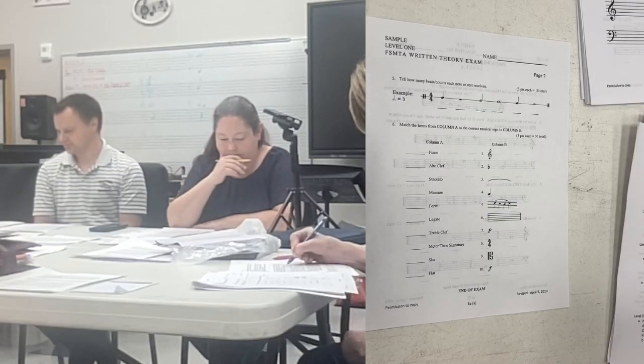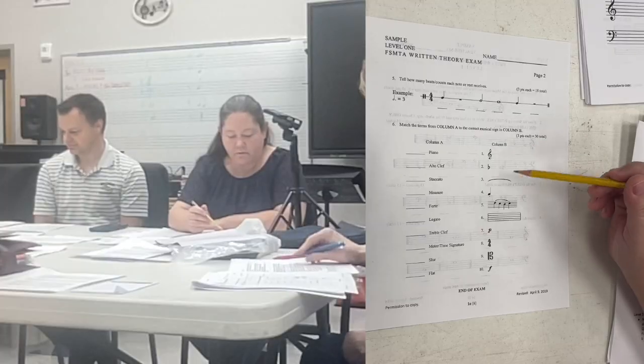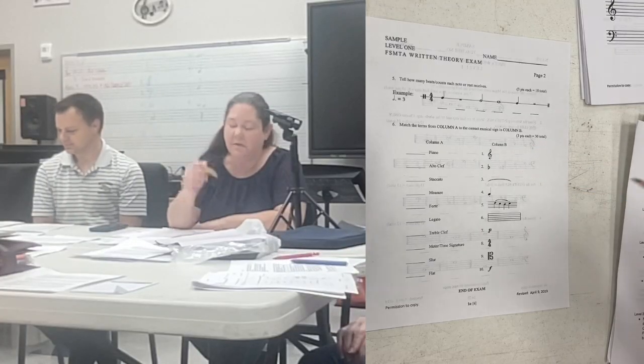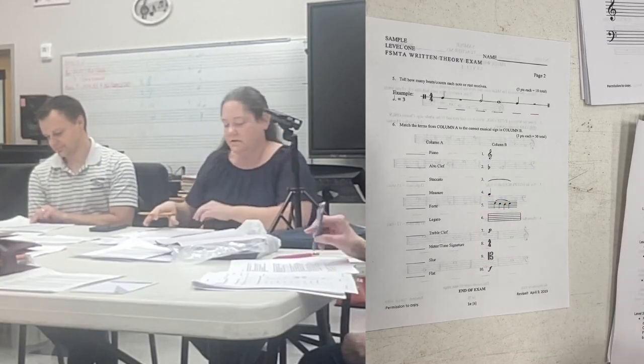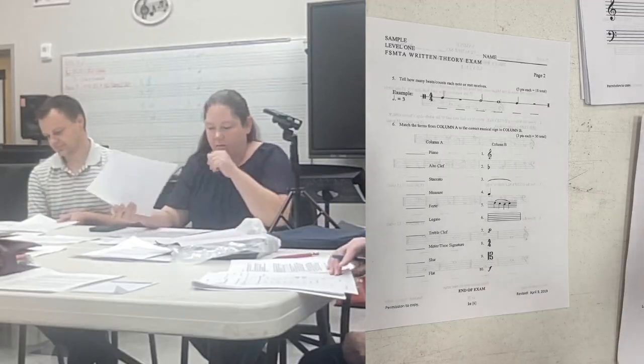On the matching for level 1, of course, students mix up the bar line and the measure. And an alto clef can throw people. So, just knowing little things like that.